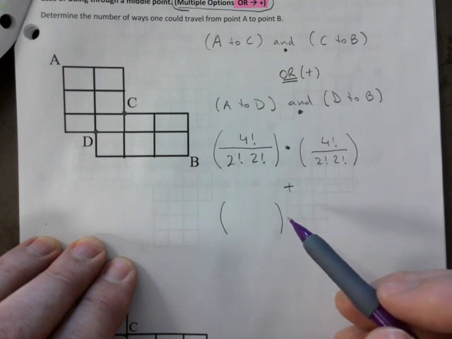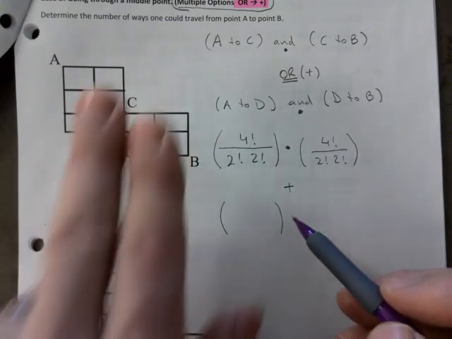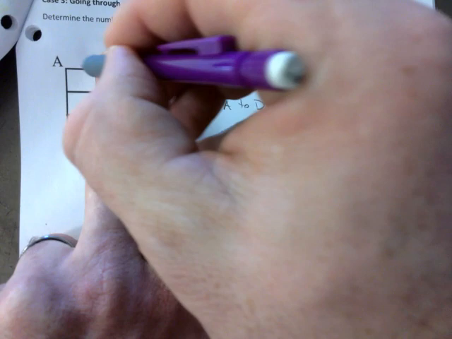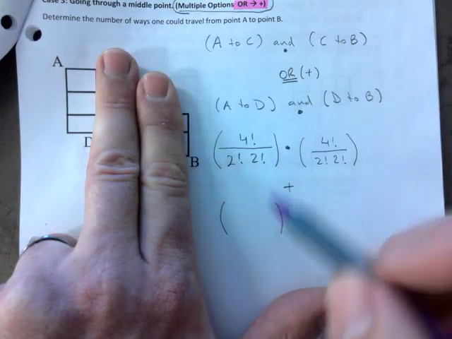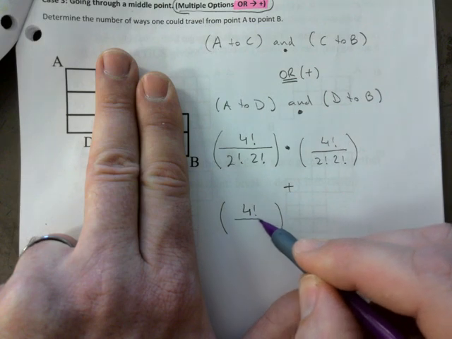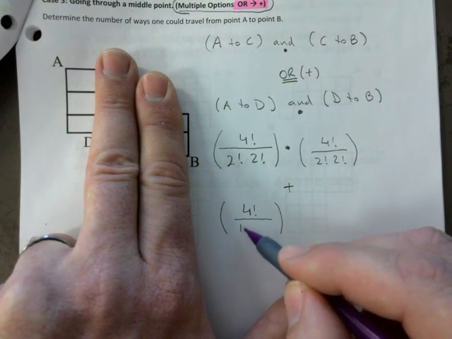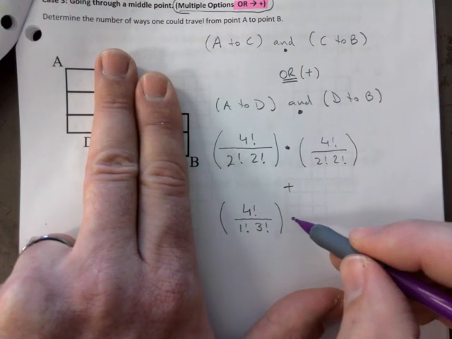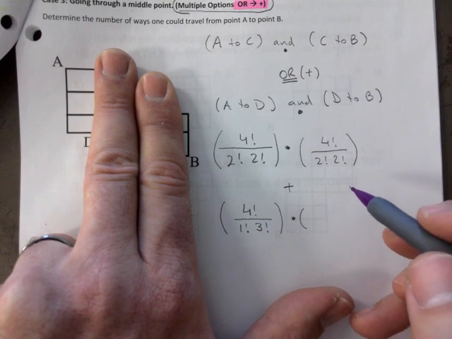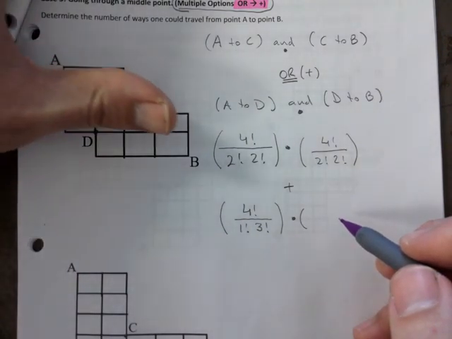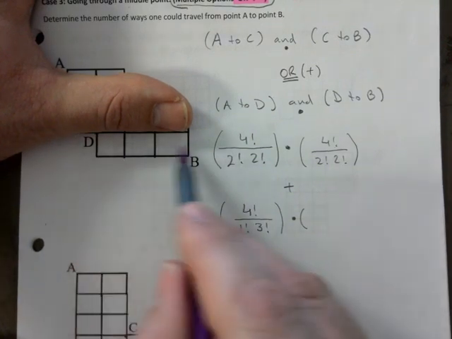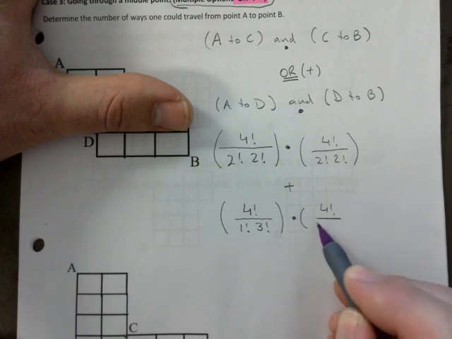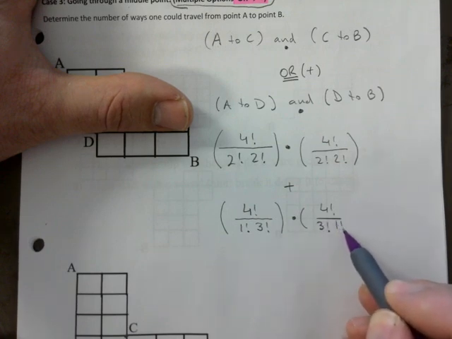If you're going from A to D, you're going to do this. Right? That's all you have, A to D. How many boxes in total? You go 1 plus 3, that's 4. 4 factorial over 1 horizontal and 3 vertical. And you still need to keep going to get to your final destination, which is B. If you're going from D to B, that's what you have left. So you travel 4 boxes over 3 horizontal, 1 vertical.